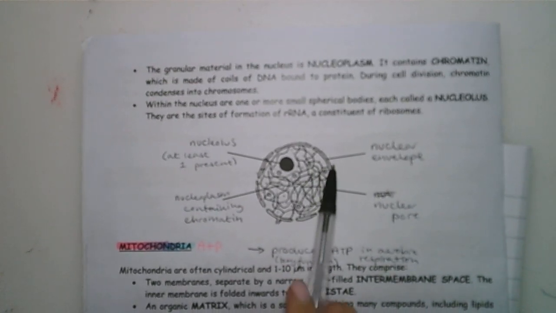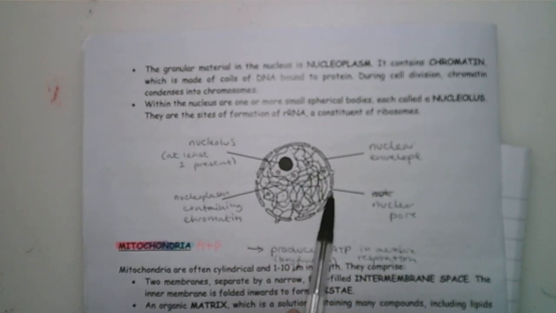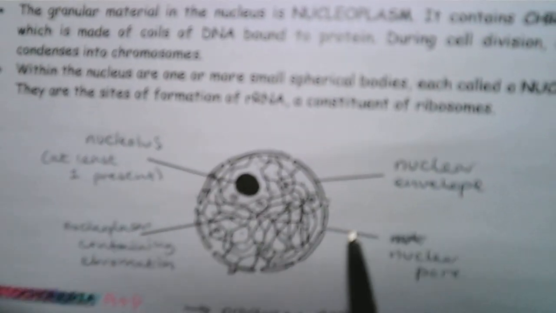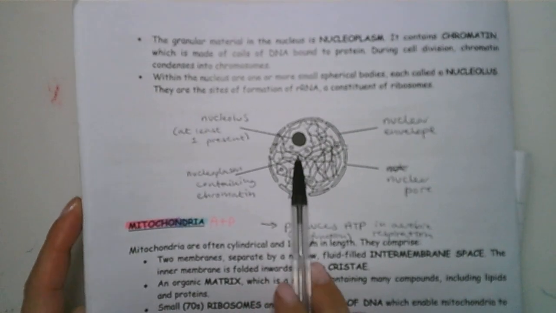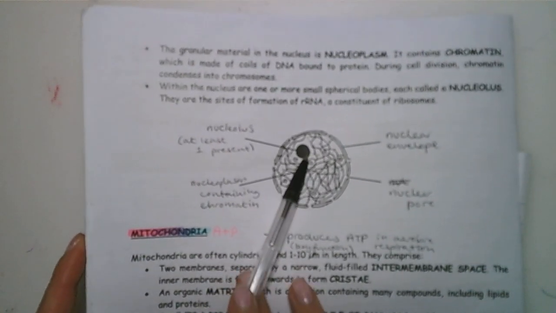So you can see here, nuclear envelope. There's a nuclear pore here. It's a bit difficult to see, but this is the gap there. Nucleoplasm containing chromatin, and a nucleolus, and there's one present.